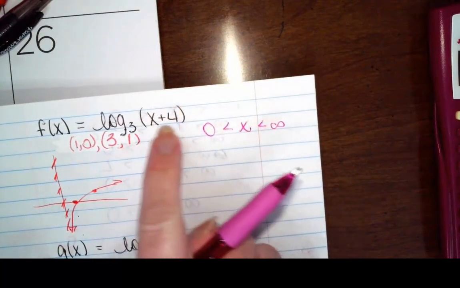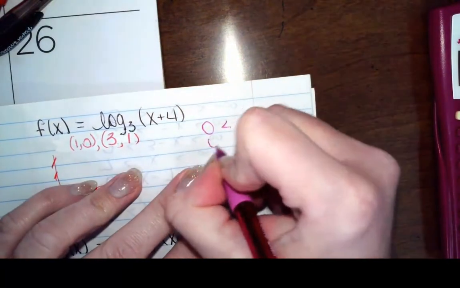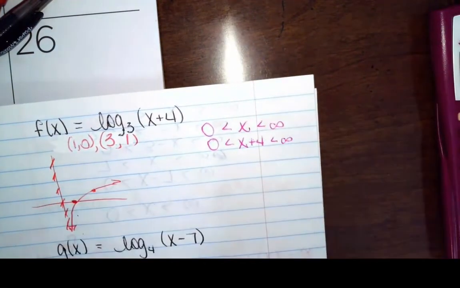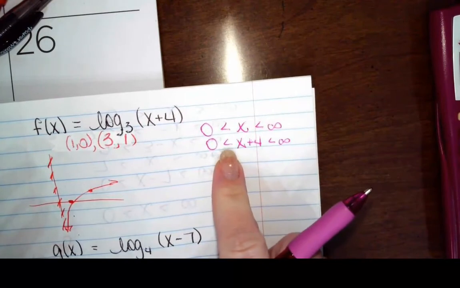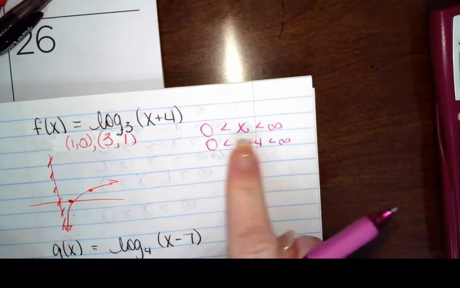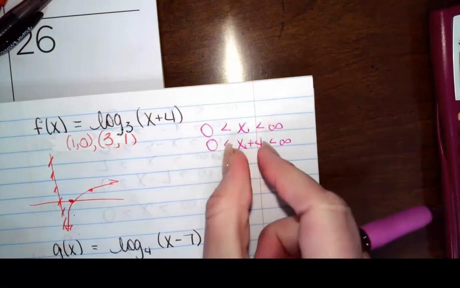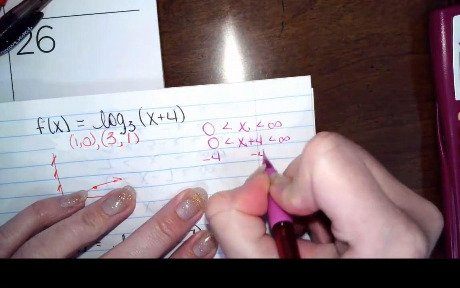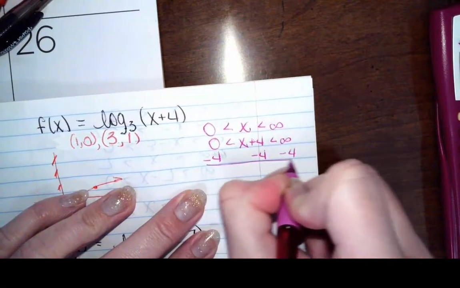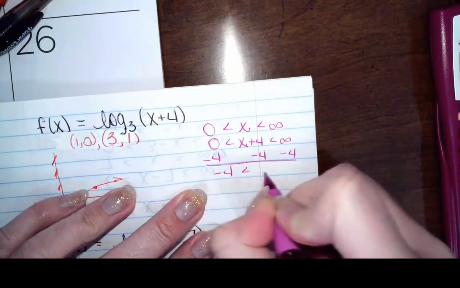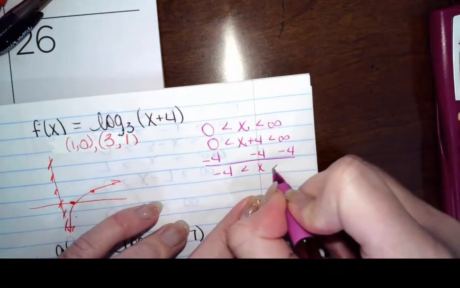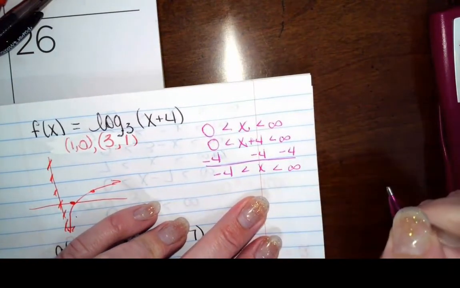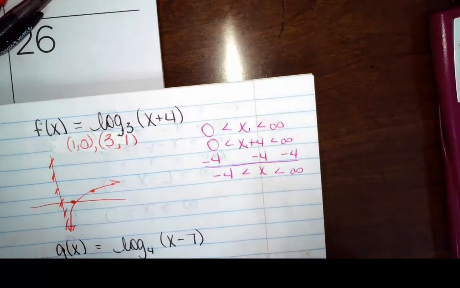So let's take our argument. Our argument is actually x plus 4. So I have 0 is less than x plus 4 is less than infinity. And now I just need to solve for x. So I need to subtract 4 from all 3 places. I get negative 4 is less than x is less than, well, what's infinity minus 4? It's still infinity. You can't just take 4 off of infinity.